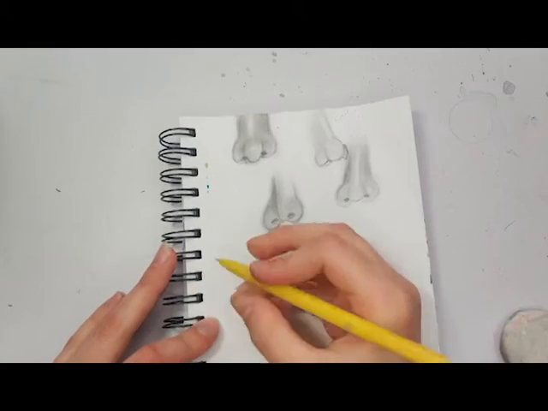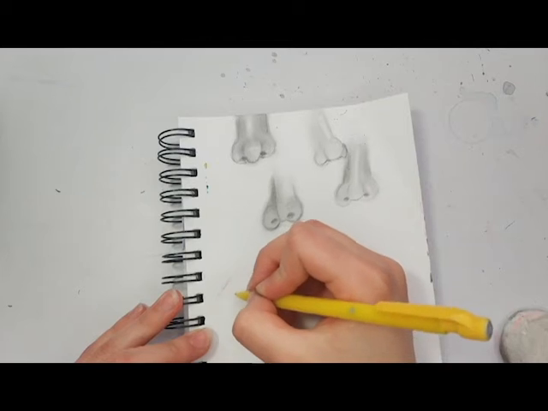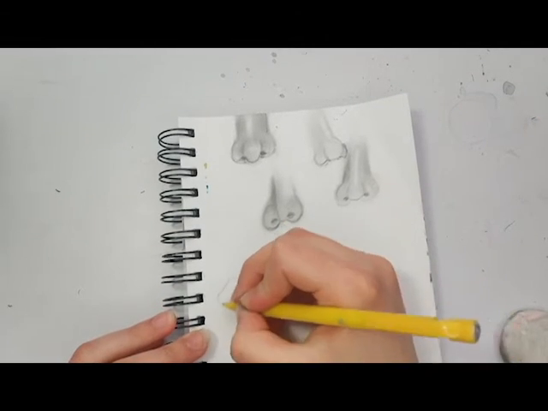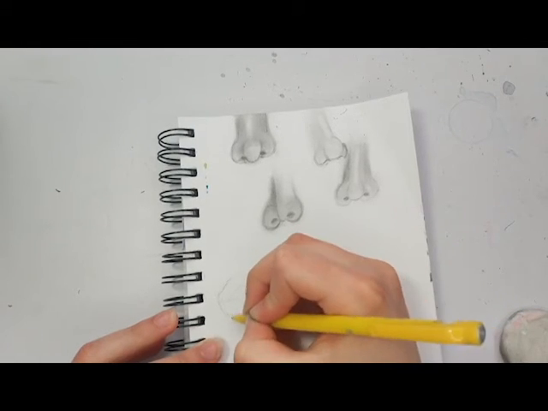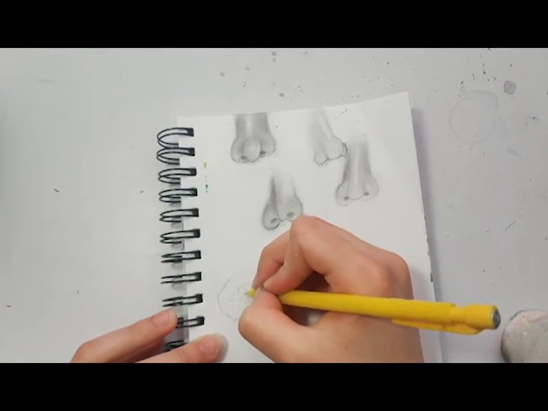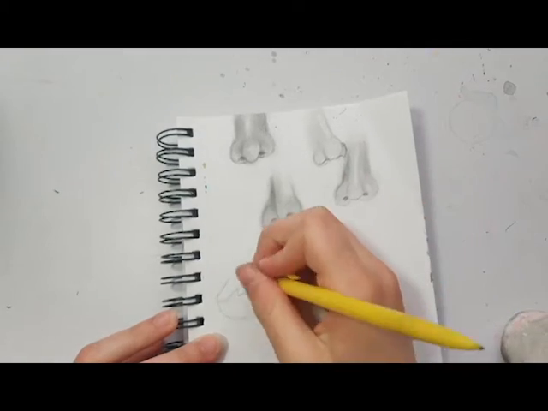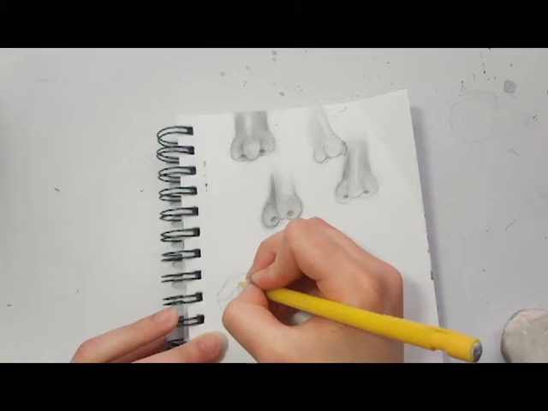I could have used my pencil set with different types of lead. That might have helped a bit. I could have found better references of actual noses instead of just drawings of noses. I could have looked more at my reference photos. I was definitely making them up in my head instead of looking at what was in front of me.